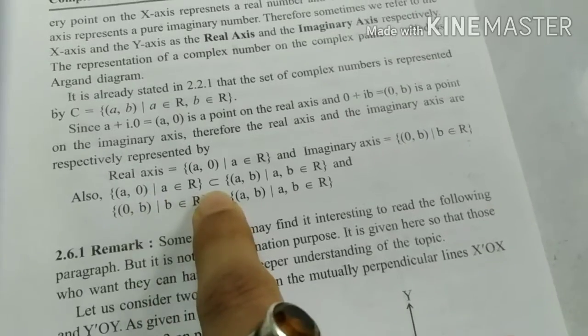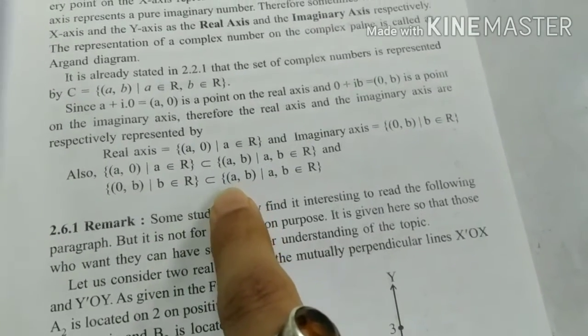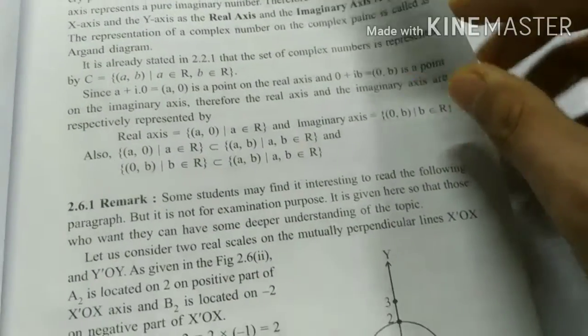For example, this is a point a comma 0, such that a belongs to R. This is a point on the x-axis, and this will be a proper subset of the set of complex numbers. And the points on the imaginary axis will also be a proper subset of the set of complex numbers.